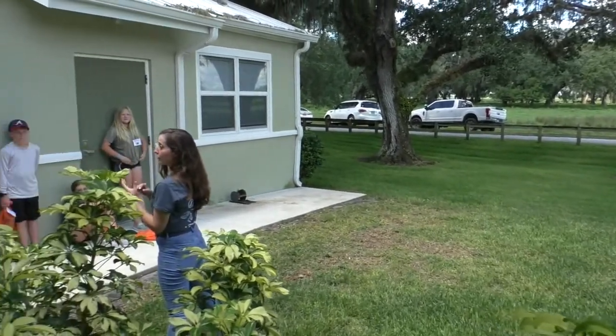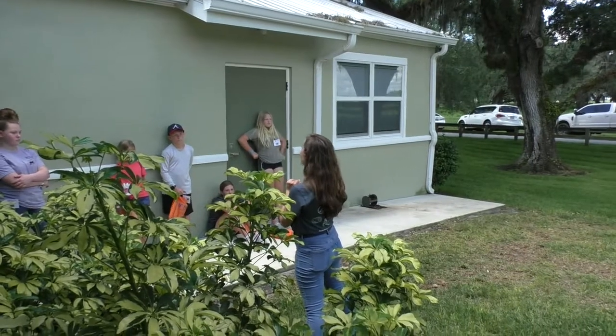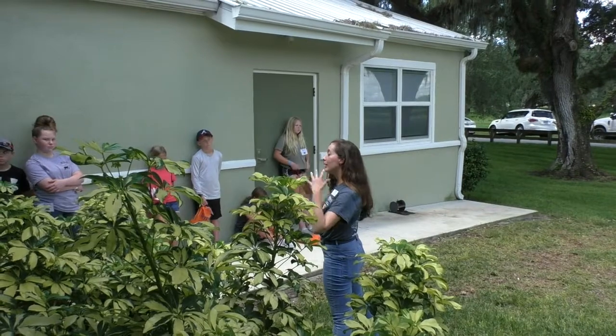So if it rains in the next couple of days, maybe next time you can look outside and try to figure out, in your own home or where you work, where the rain is going.